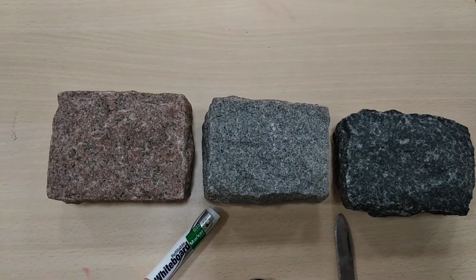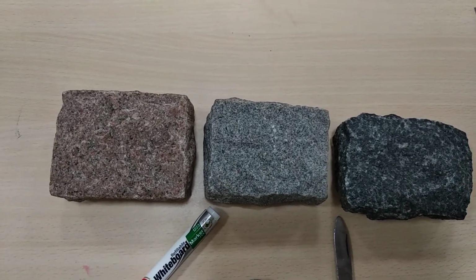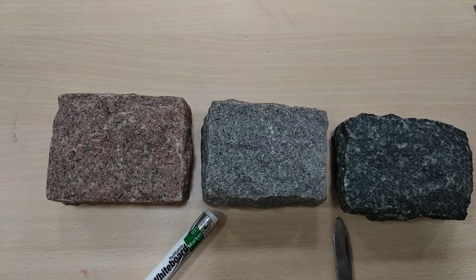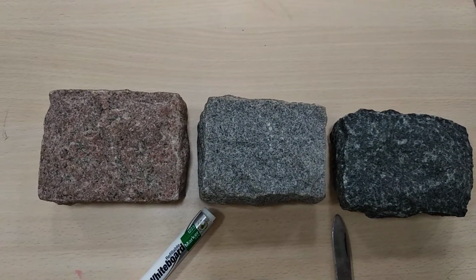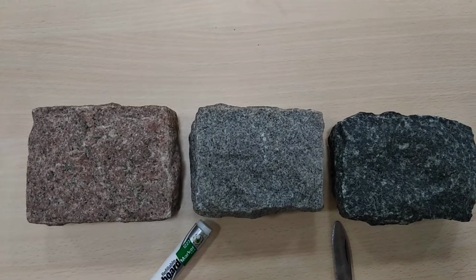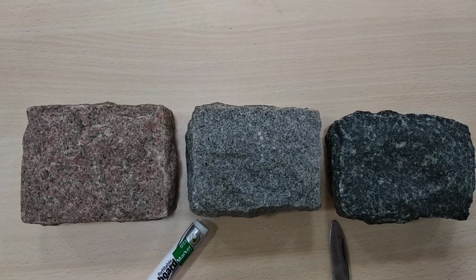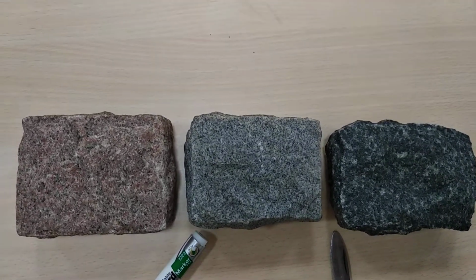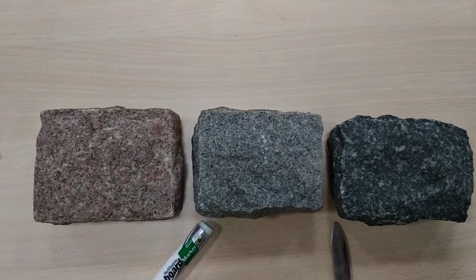It's a naturally occurring rock which contains different minerals. For example, igneous, sedimentary and metamorphic rocks. There are three types of rock.